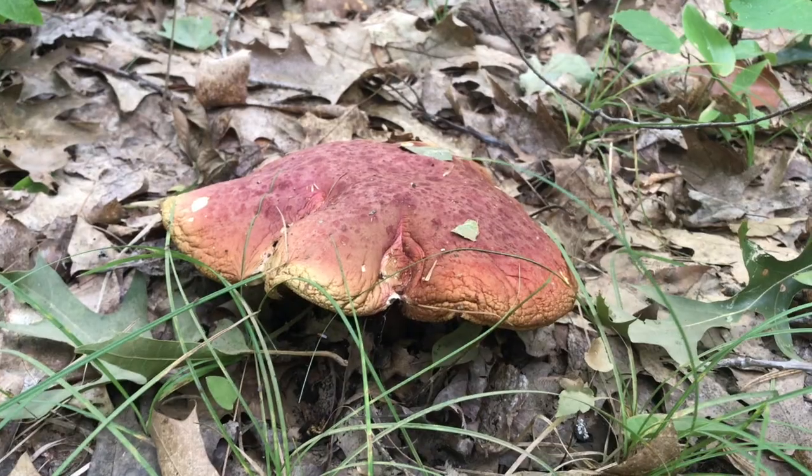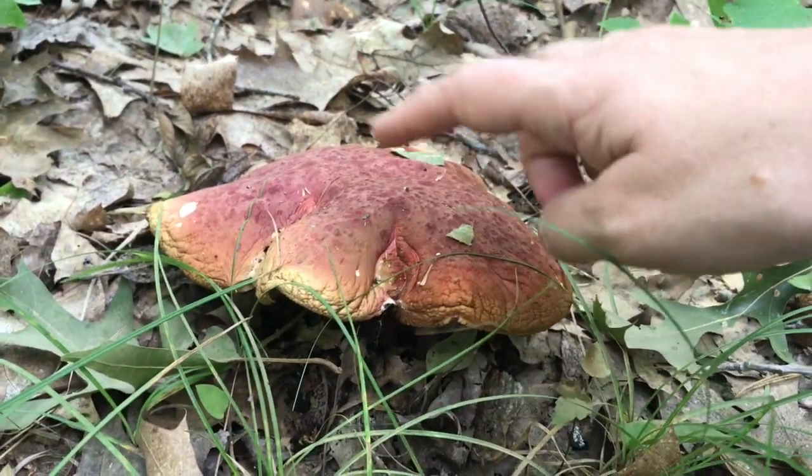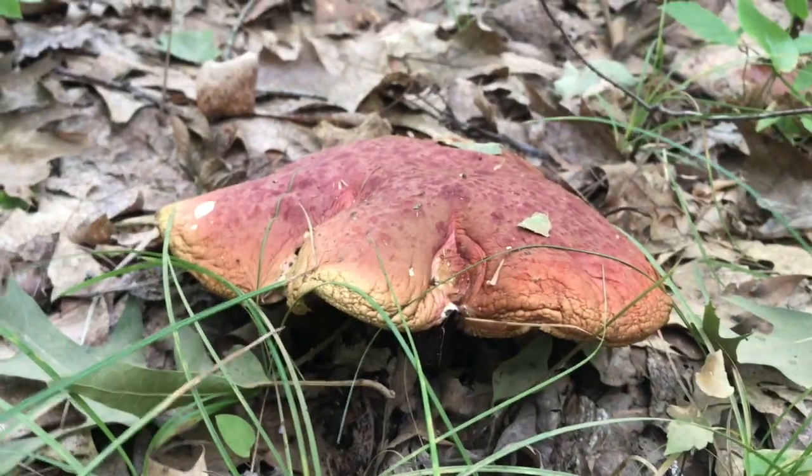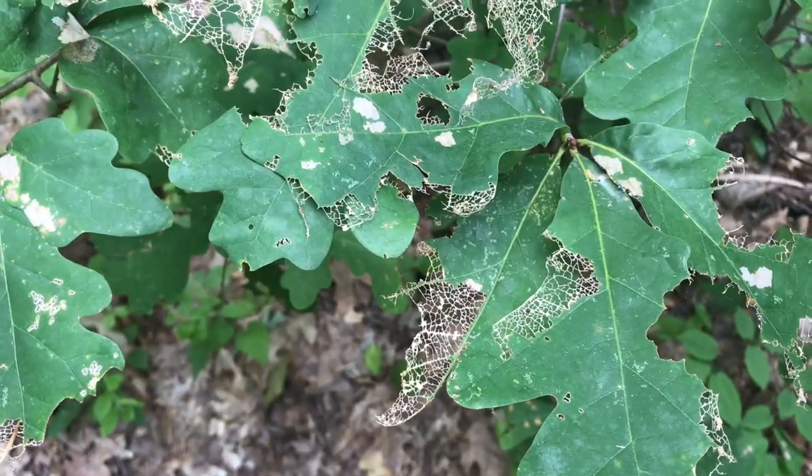I don't know what this mushroom is, but there are all sorts of insects flying around it. I think that's pretty cool. I don't know much about birds, but I do like listening for different bird songs. Someday I'll get better at bird ID.